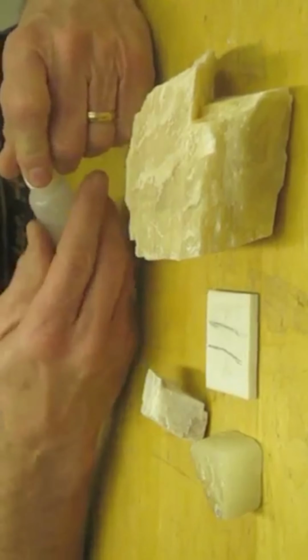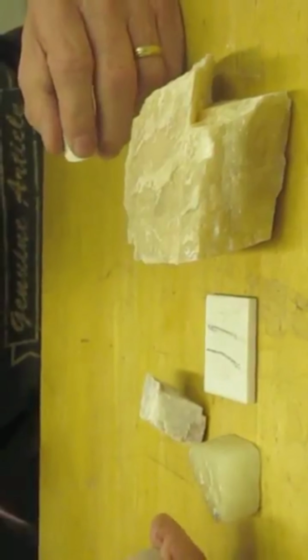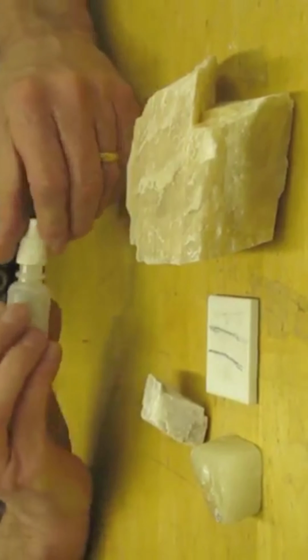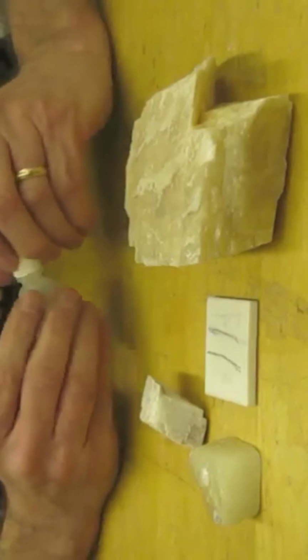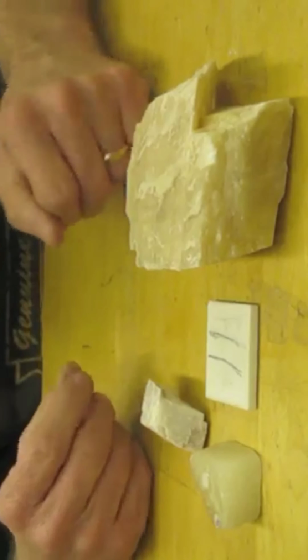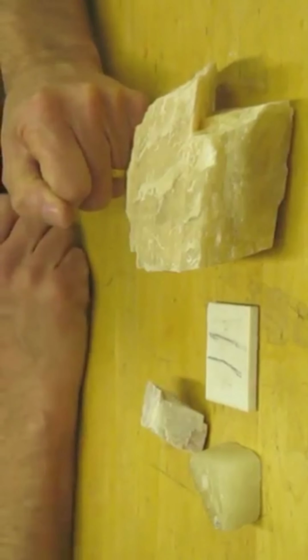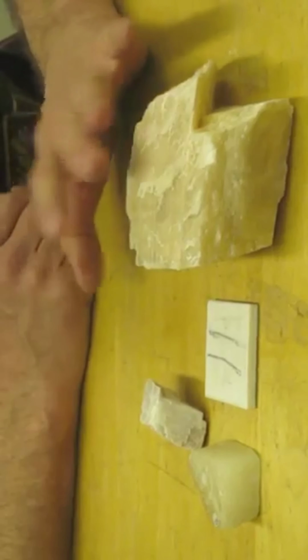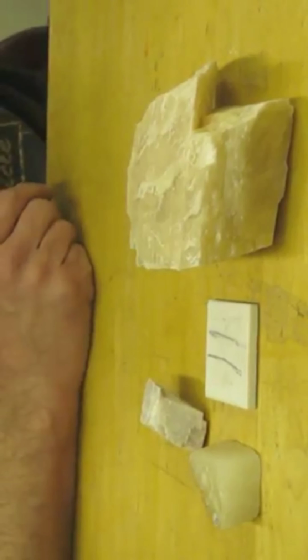Another one that you can do is by using just a drop of acid. You can put that on your sample and it will fizz as it releases carbon dioxide. Lastly, you can check the hardness, and the hardness of calcite should be a little bit harder than your nail, so you should be able to scratch and leave a mark on your fingernail. So for calcite, look for the rhombohedral cleavage, and test it with acid.